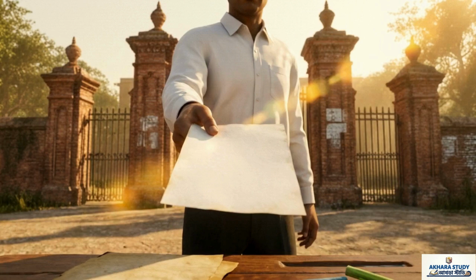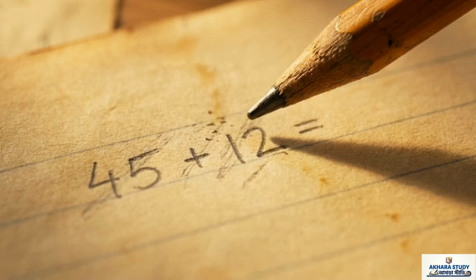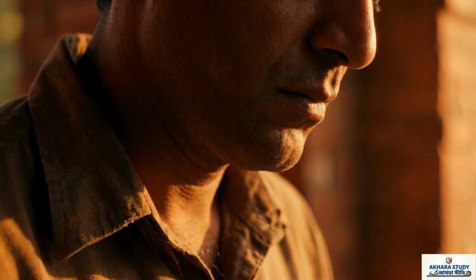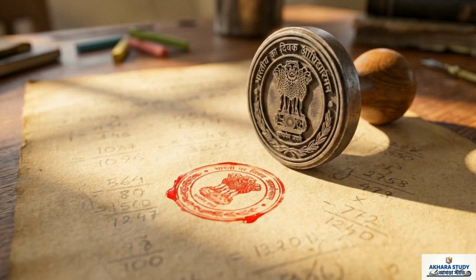The class teacher hands the boy a piece of paper, asking him to answer a few questions and solve a handful of mathematical sums right there on the spot. The boy writes out his answers, solves the sums, and hands them back. The teacher reviews the work in silence. Then, a simple nod. That silent gesture confirmed his answers were correct, and he was officially admitted.